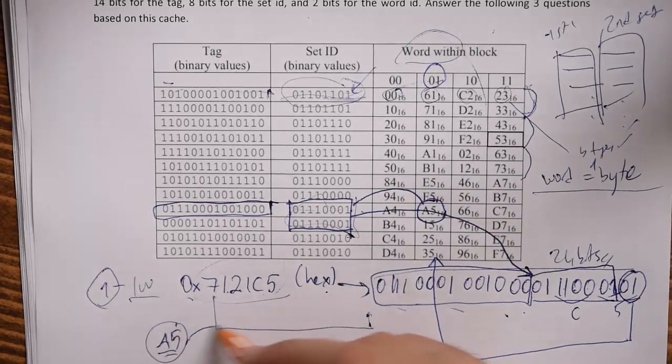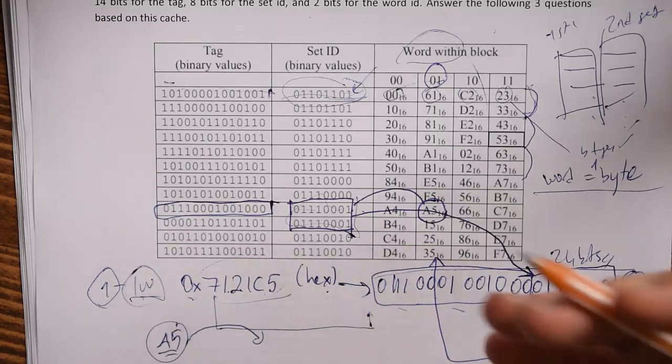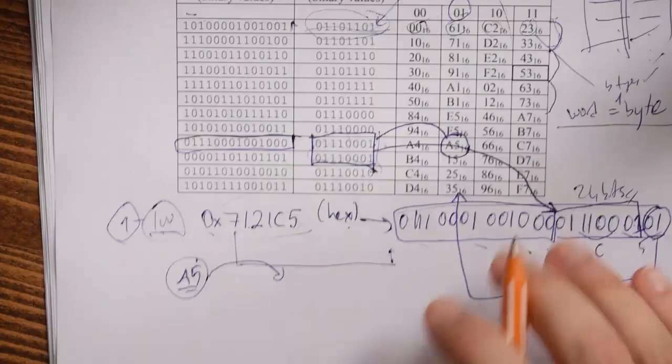This A5 is going to be loaded up to one of the registers of the CPU, and the load word instruction will be over. All right. Anyway, let's go to the second question.